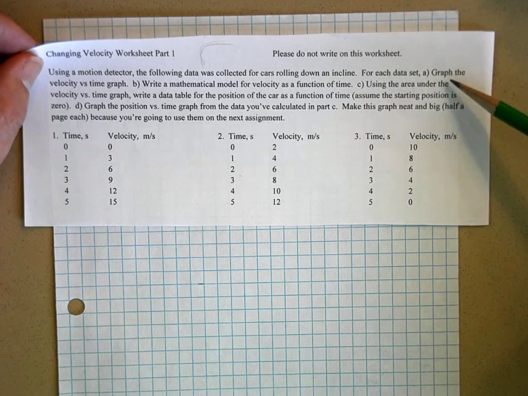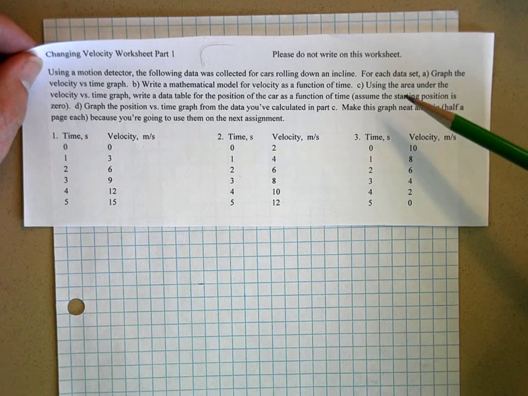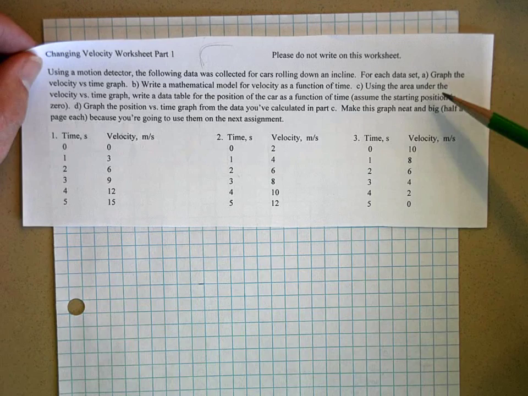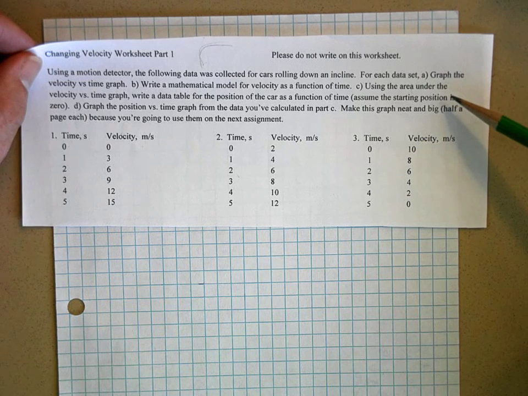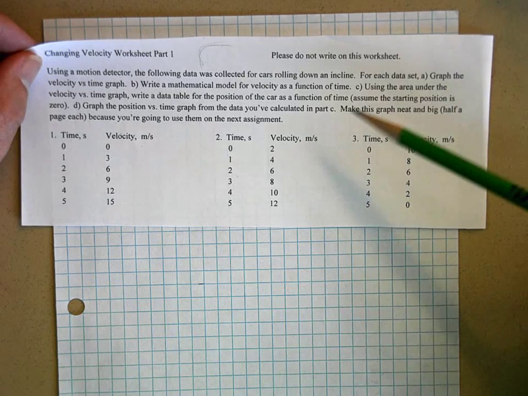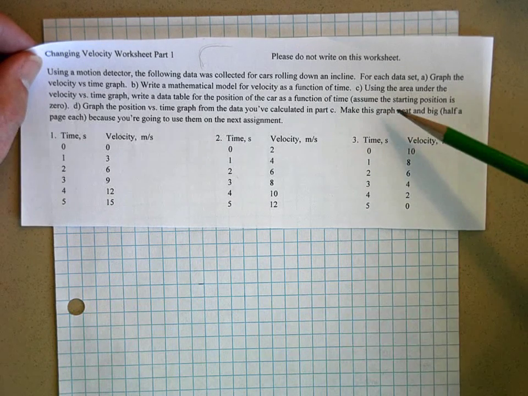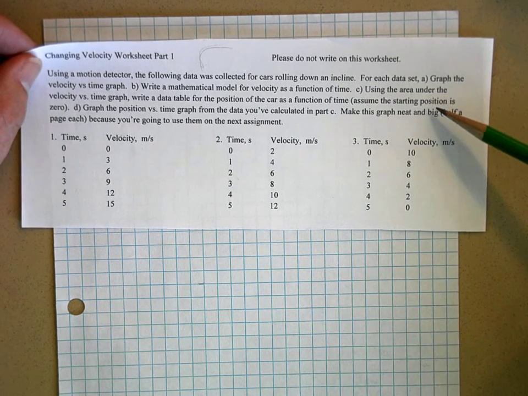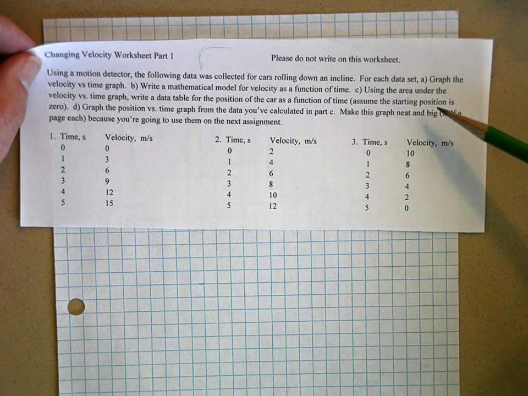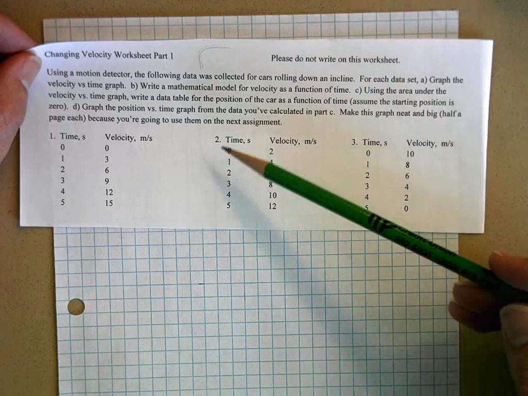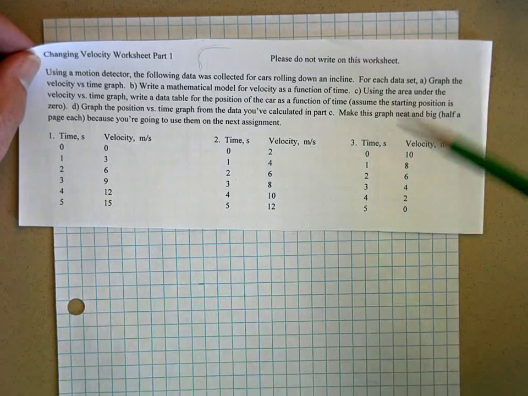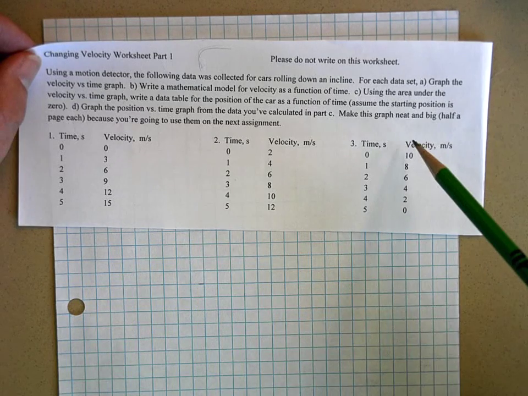First thing we're going to do is graph the velocity versus time graph. Then we're going to write a math model for the velocity as a function of time. Then we're going to use the area under the velocity versus time graph, and we're going to write a data table for the position of the car as a function of time. We're going to assume that our starting position is at the origin, at 0. And then we're going to graph that position versus time graph. And we're going to make this graph really big and really neat.